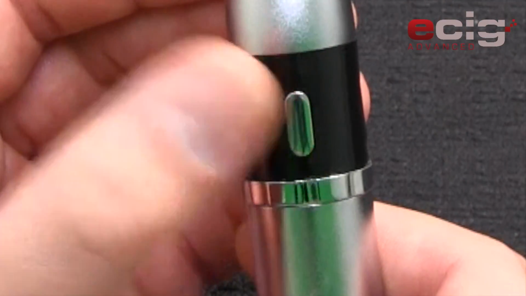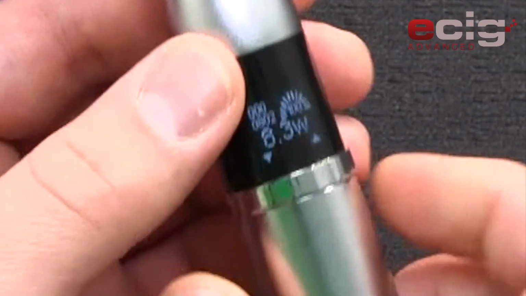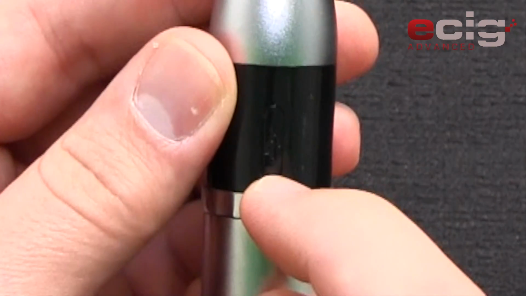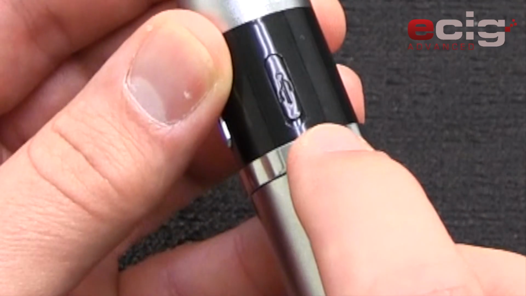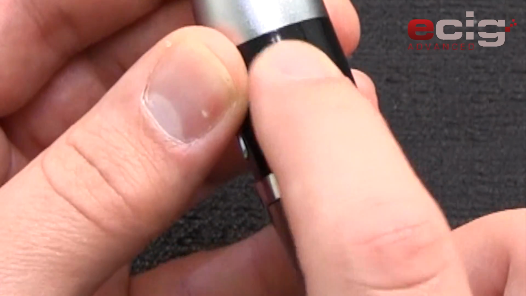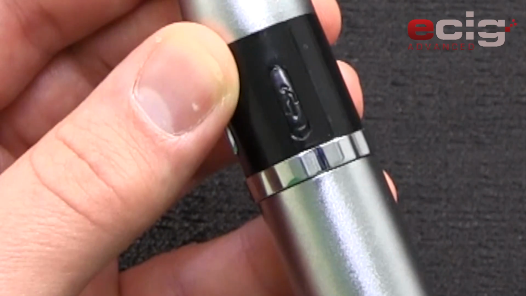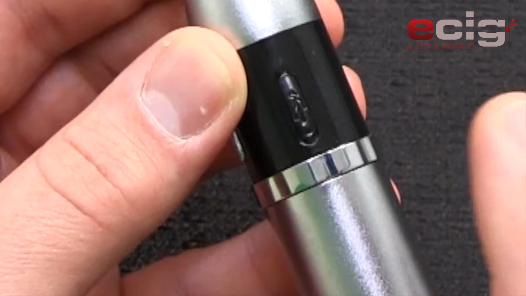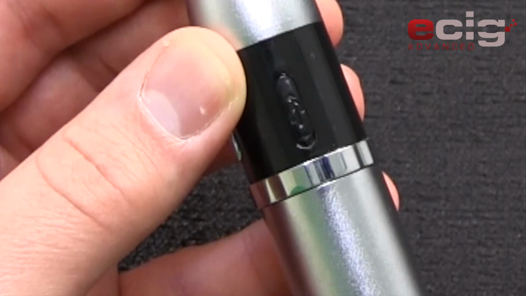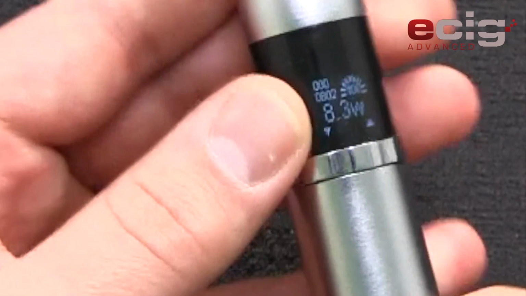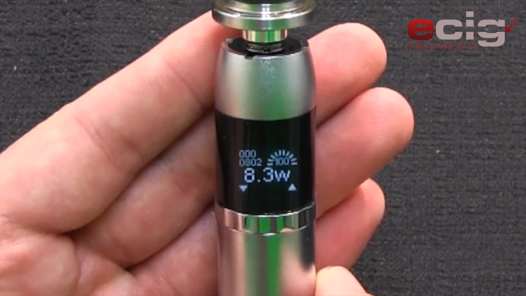You have this button on the back here. That's your enter and fire button. Then this ring up and down. And then here, I don't know if you can really see it or not. Let me try to get it in the right light. You have a little cover here for your USB interface. It is a micro USB. Plugs into your computer that way. You can charge through it, and you can upload the new versions and your data to the computer from this. So, all right.